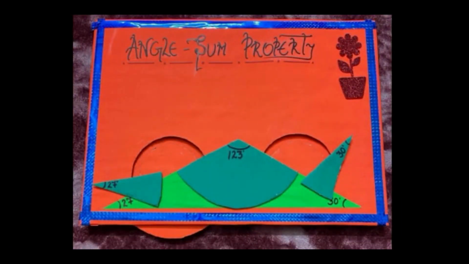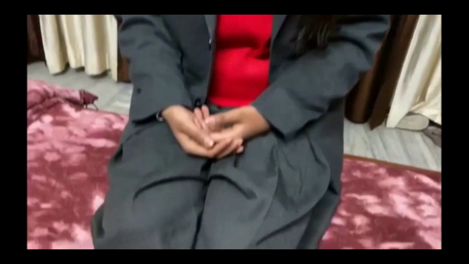Today I will explain to you the angle sum property of the triangle. The angle sum property of a triangle is applicable on acute, right as well as obtuse angle triangles. The angle sum property of a triangle states that the sum of the interior angles of a triangle is always 180. Let me explain you practically.